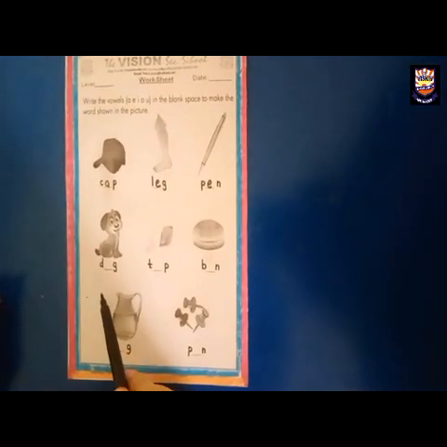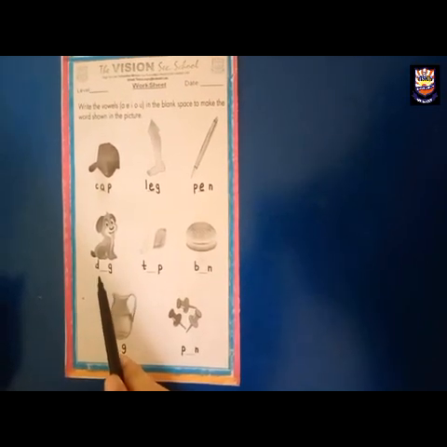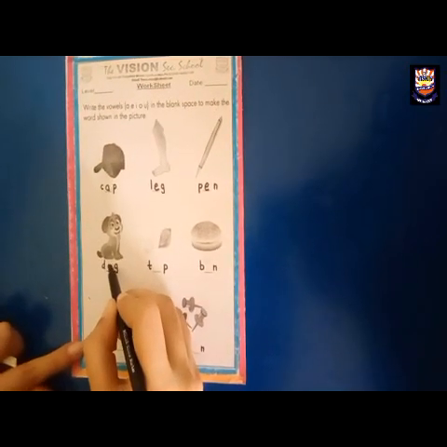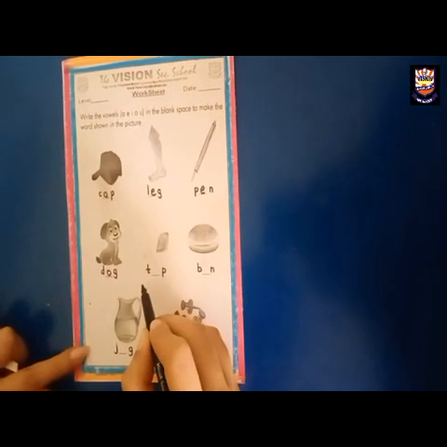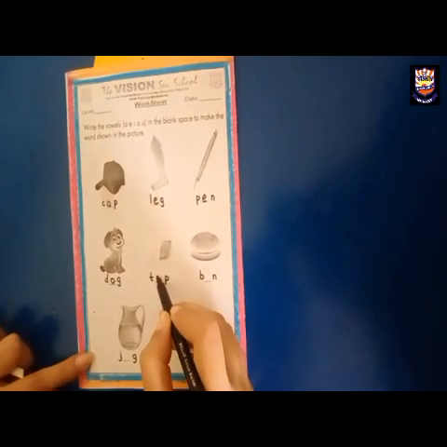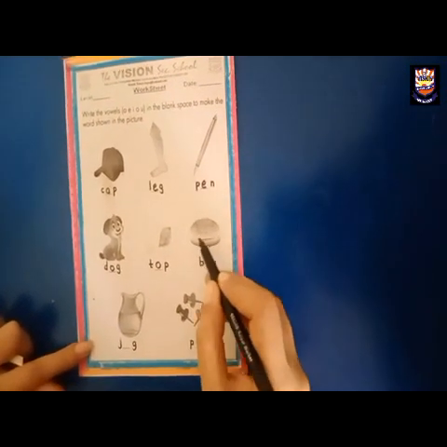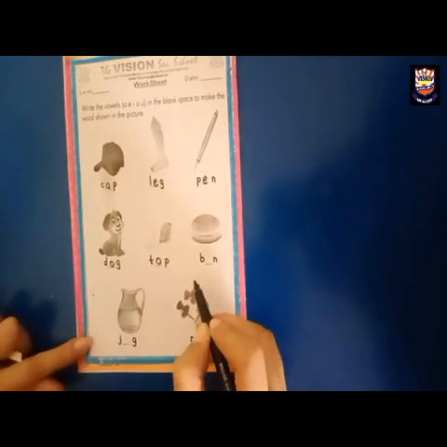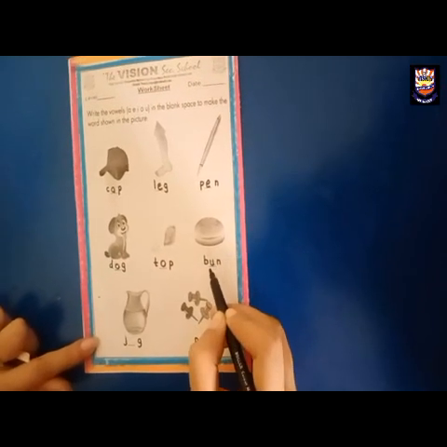The next picture is dog. Dog, D, O, G. So we will write the vowel O. The next picture is a top. T, O, P. Again here comes the vowel O. Top. This is a bun. B, A, N. Bun. Here comes the vowel U.